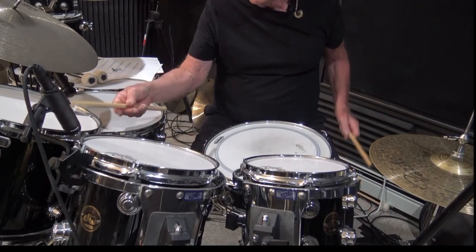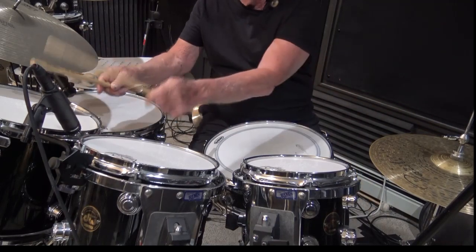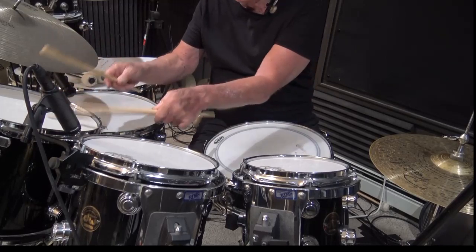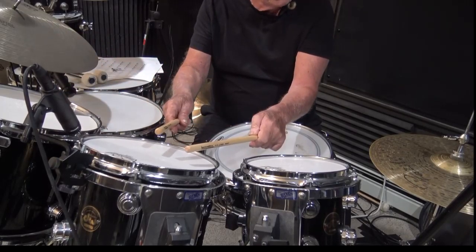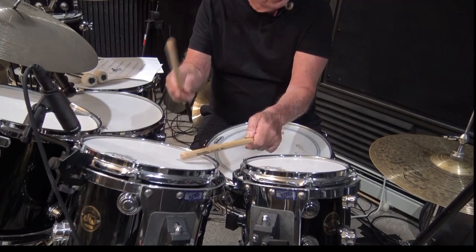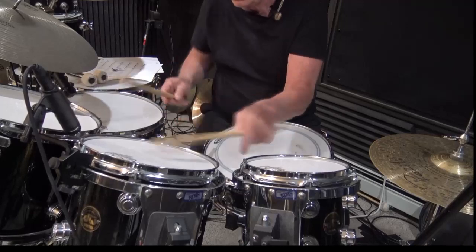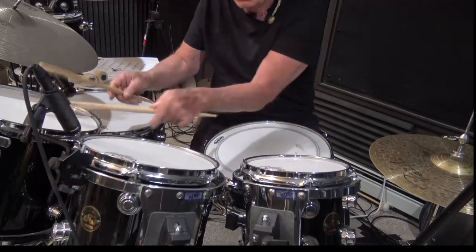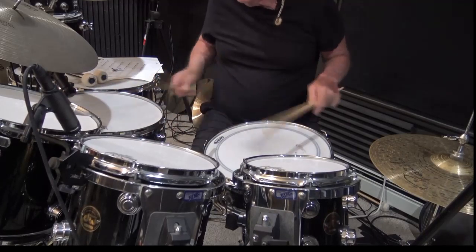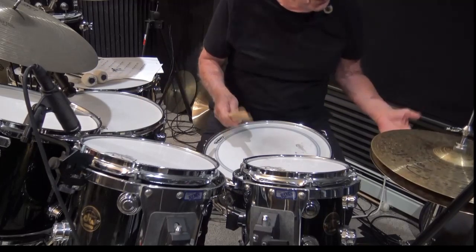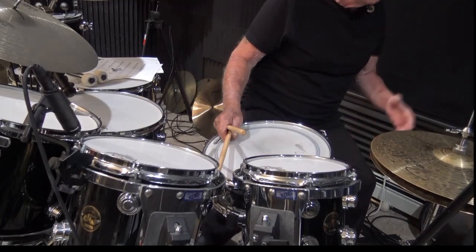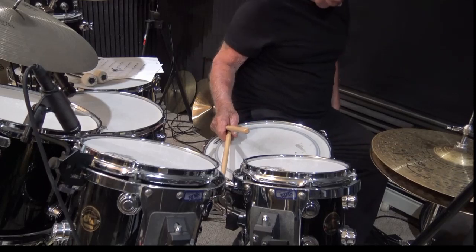I gotta tune these. So I'm gonna have 1, 2, 3, 4. Now say I wanna go from this tom-tom to this tom-tom. Any kind of combination. You see the maneuverability around the drum set? It's more like going to drum gym.